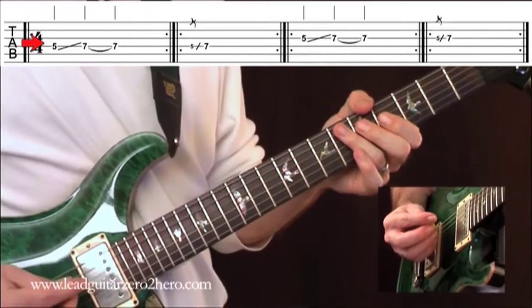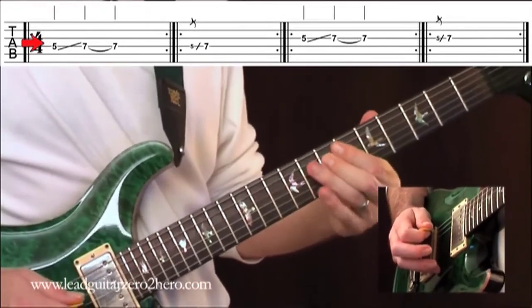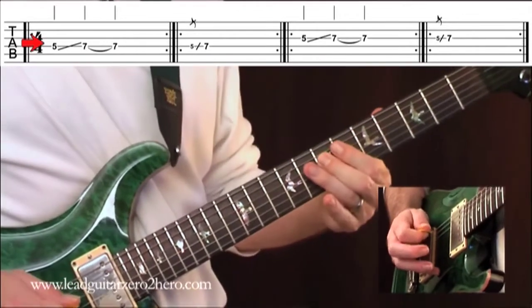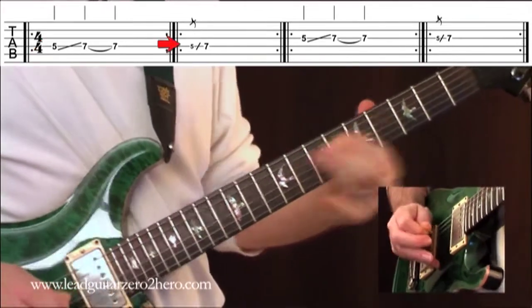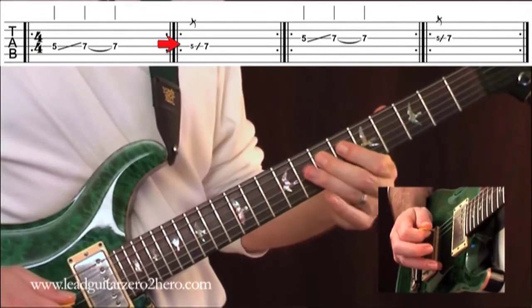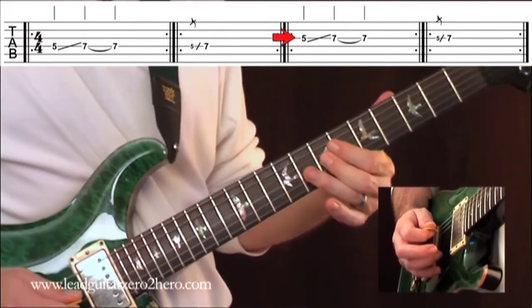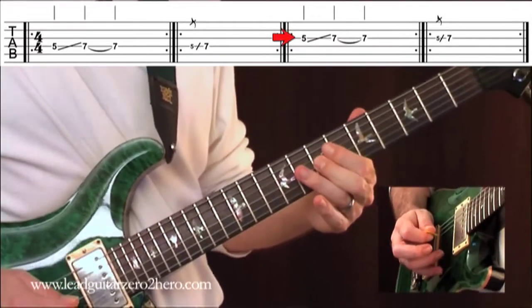Here we go. 3, 4. Fast now. Slow. And fast.